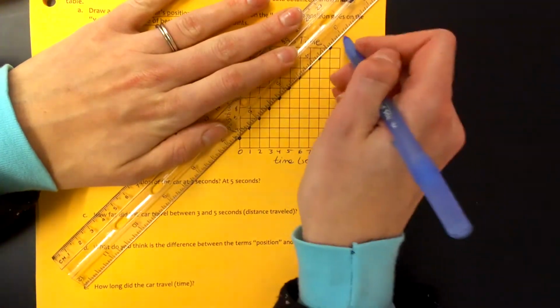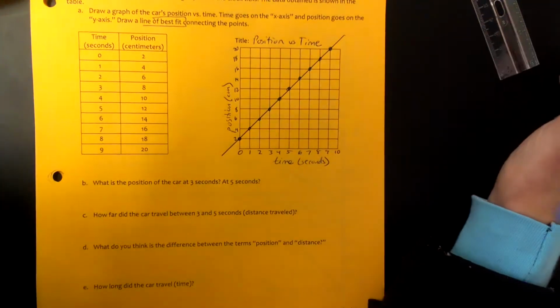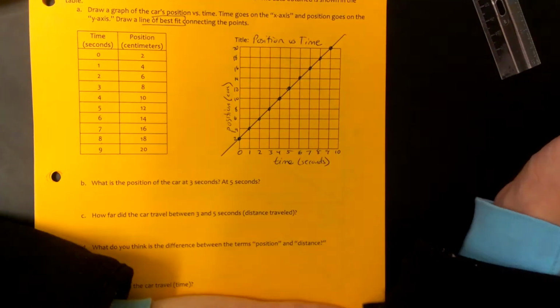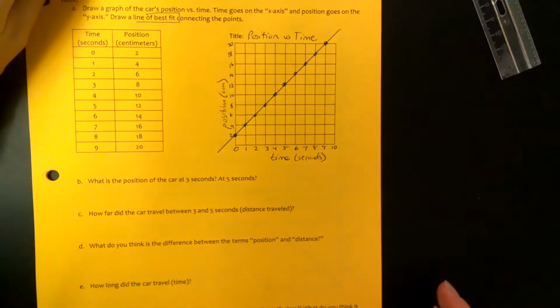Now I'm going to draw a best fit line. Best fit line means I'm not connecting the dots, I'm just drawing a line where they are. Now those dots all connect, so it kind of is like connecting the dots, but it's a best fit line, okay? All right, now if you still need to finish that, pause the video and finish that first, okay?